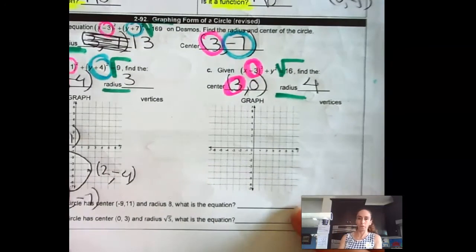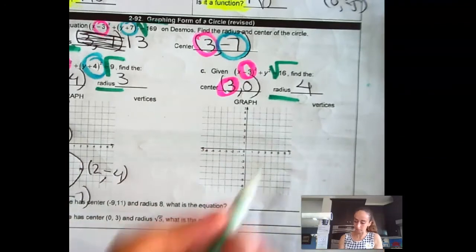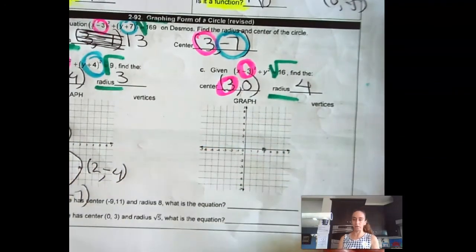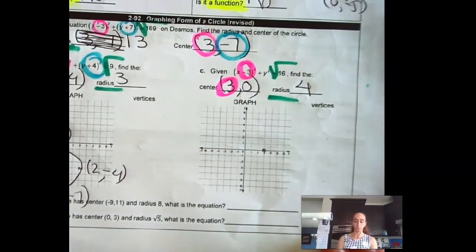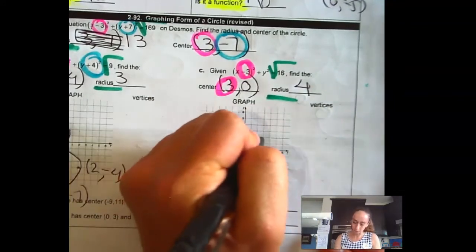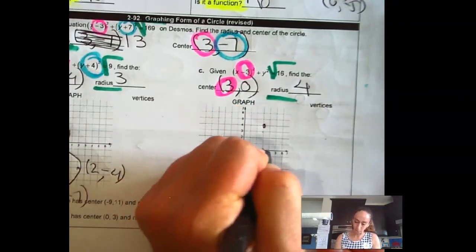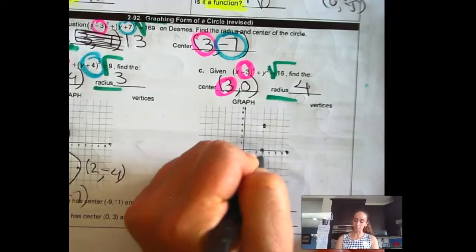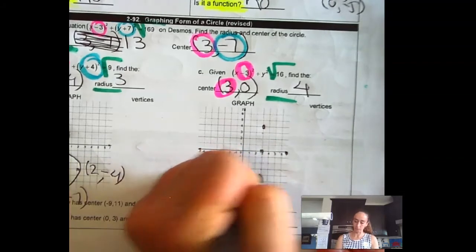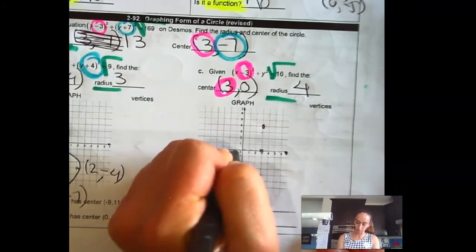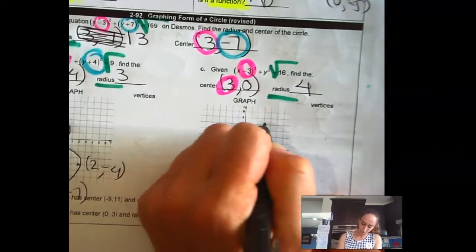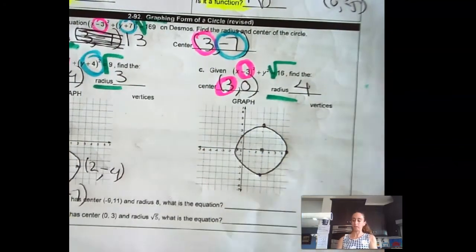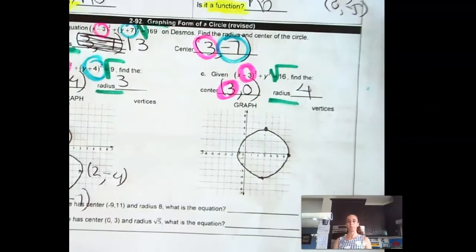What do you think I'm going to graph first? You're right, the center. Is it a real center or an imaginary center? Imaginary. Now what do I do? Up 4. 1, 2, 3, 4. Right 4. 1, 2, 3, 4. Down 4. 1, 2, 3, 4. Left 4. 1, 2, 3, 4. Now I draw my cute little circle. Erase that because it's not actually part of my graph.